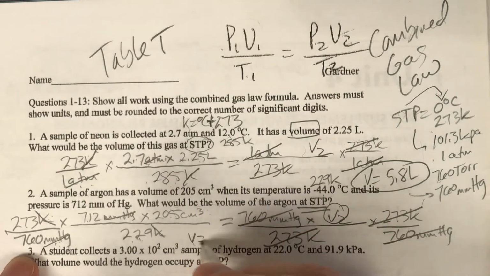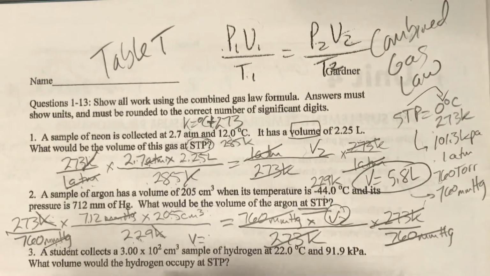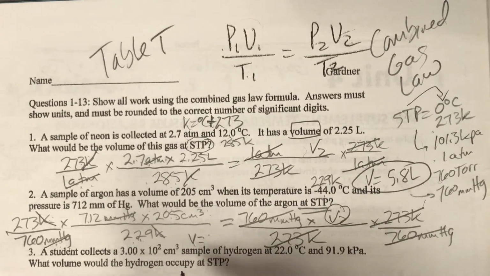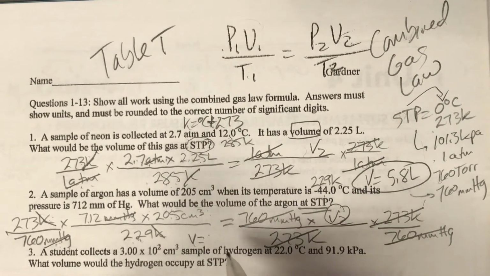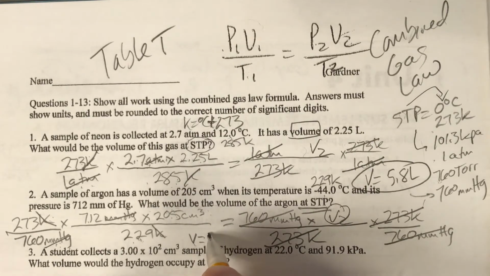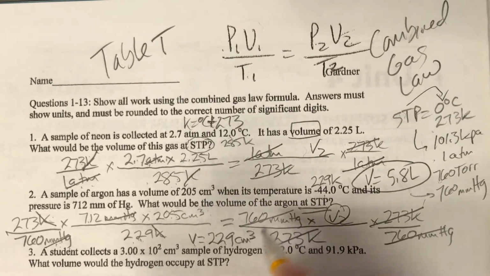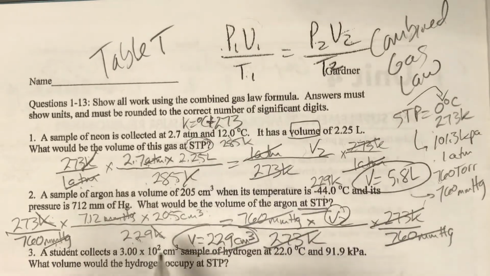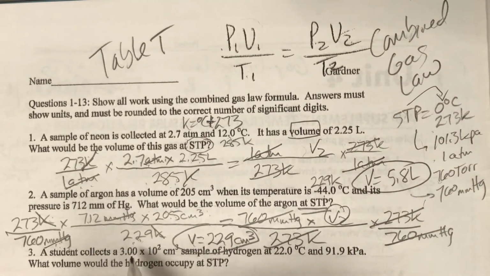And we're done. V2, in this case, as we go through and do all the math, V2 equals 229. It just happens to be the math that ends up being 229 centimeters cubed, which is interesting because the original temperature was that same number.